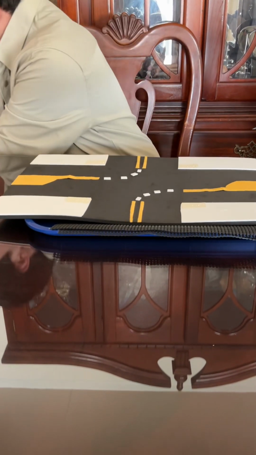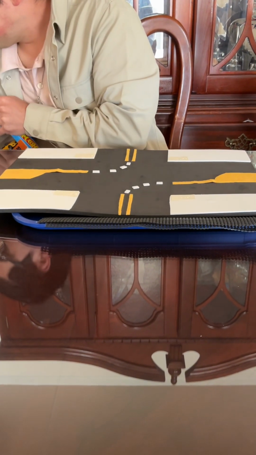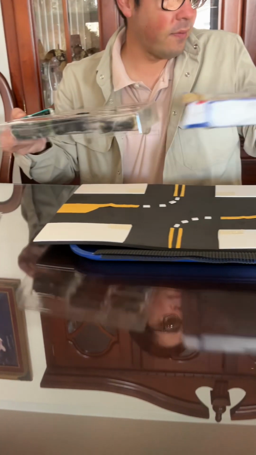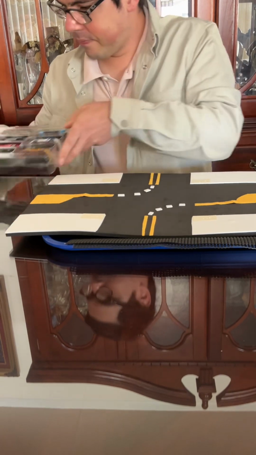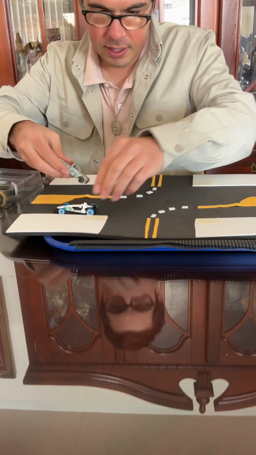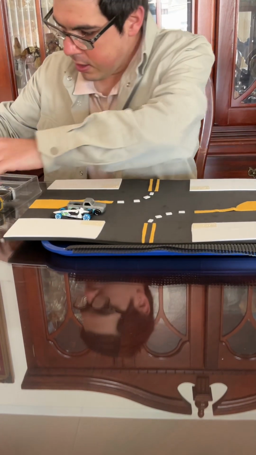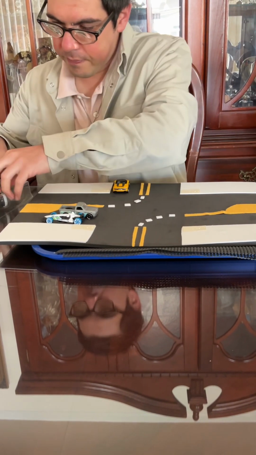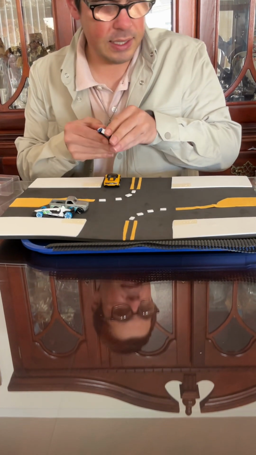I also bought some Hot Wheels cars, and these actually fit nicely within this model. So we can practice lane by lane scanning.